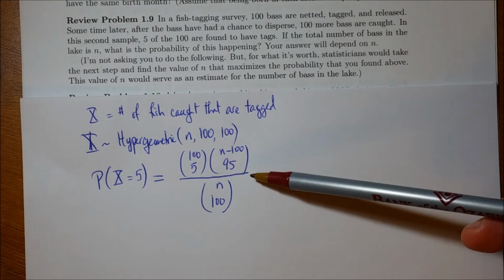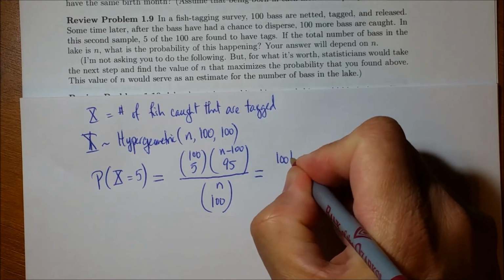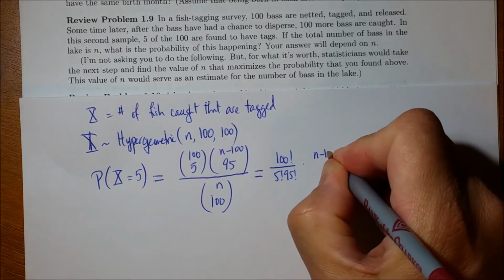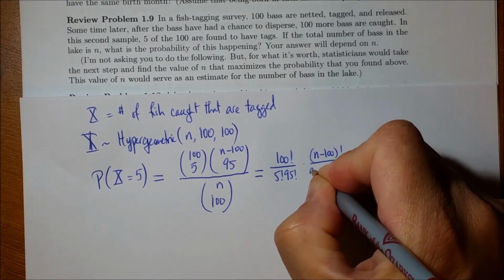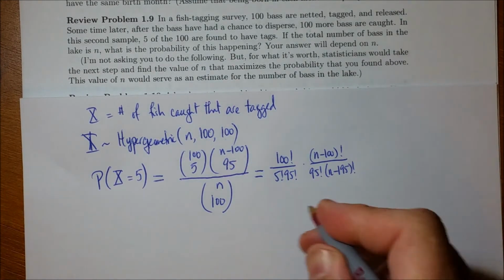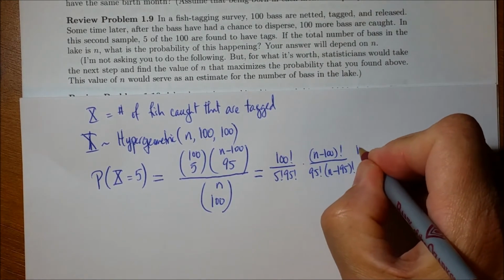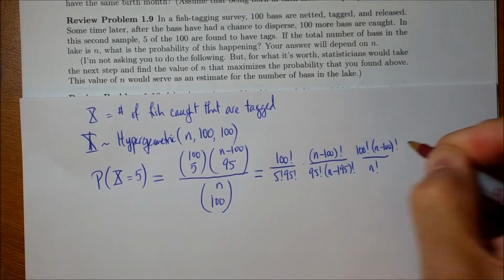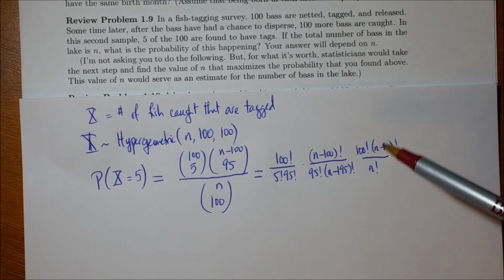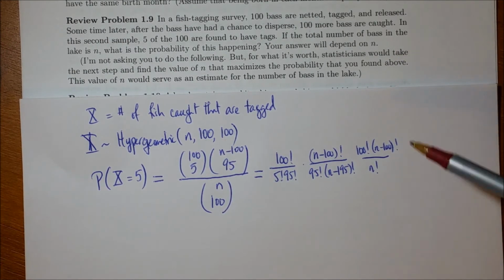That is, we could express this in terms of factorials if we wished. So that would be 100 factorial over 5 factorial, 95 factorial. The next term would be n minus 100 factorial over 95 factorial, n minus 195 factorial. And then the last one would be, because I'm dividing, the n factorial goes in the bottom, and then we'd have 100 factorial, n minus 100 factorial on top. So we could do that, but there's really no great simplification, and it's certainly correct to just leave it like this. The problem here just is a matter of identification.